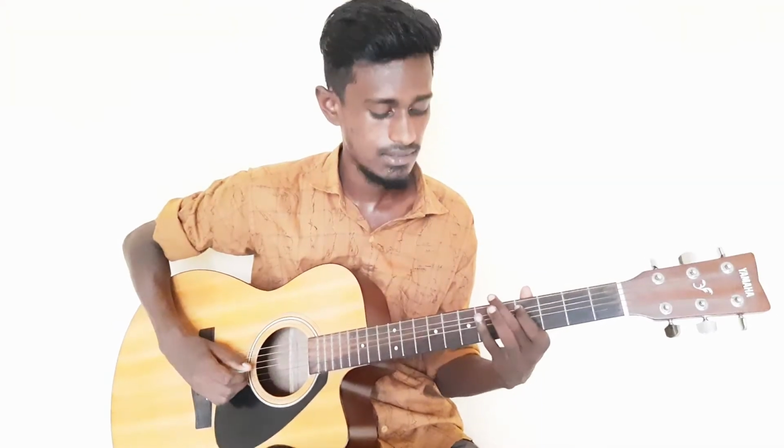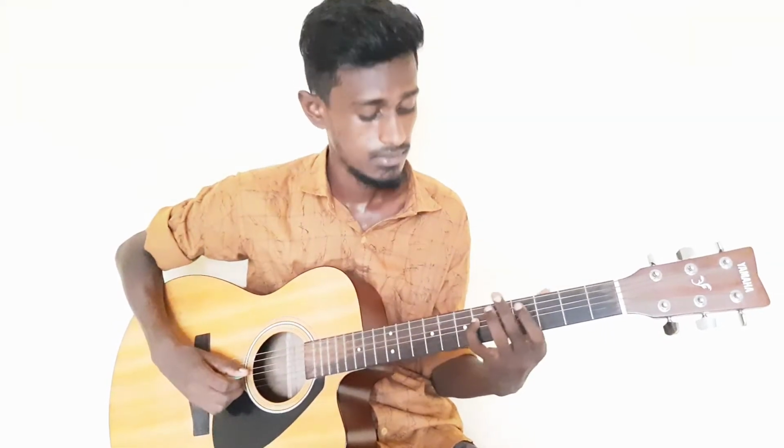The root, the third, and the fifth, G sharp. Mix match these three notes, and then you will try to create some.